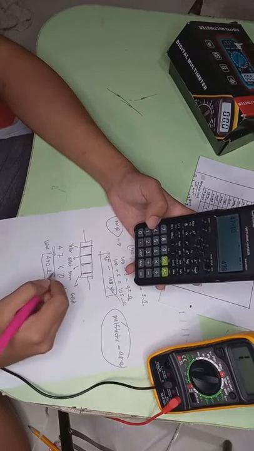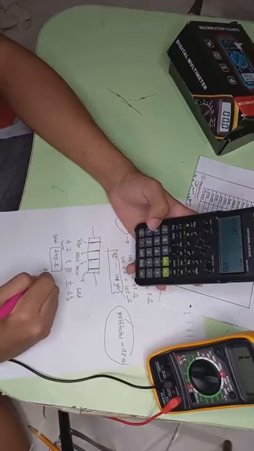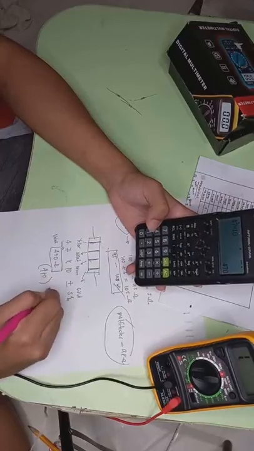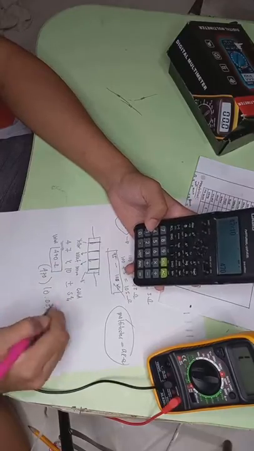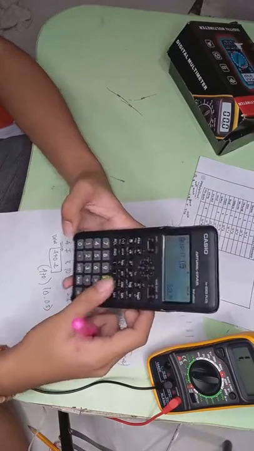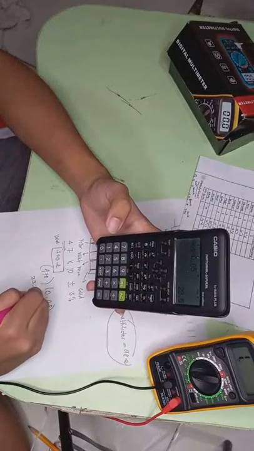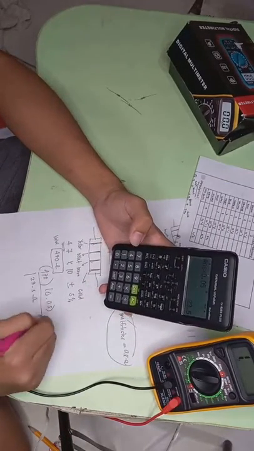And to get the range, 470 times 0.05 equals 23.5 ohms.